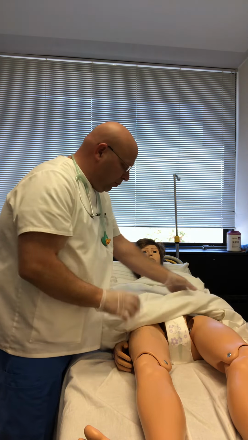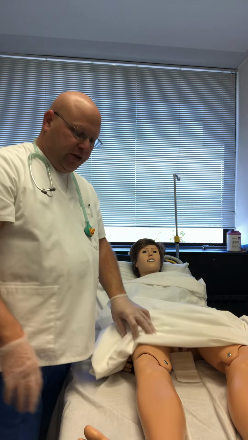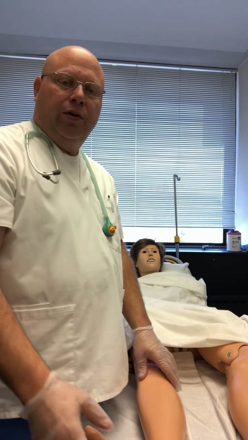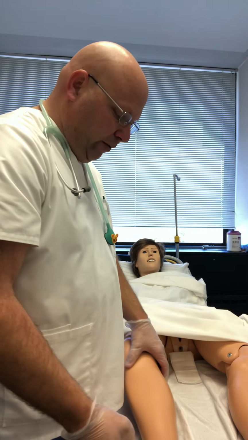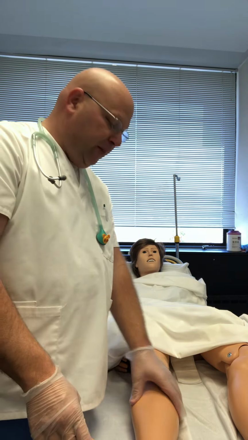Once I do that, we are going to roll down to the lower extremities. I'm checking for some edema and that kind of thing. Also going to check for a thrombus. I'm going to use the Homans method. I'm going to check muscle retraction and that kind of thing.